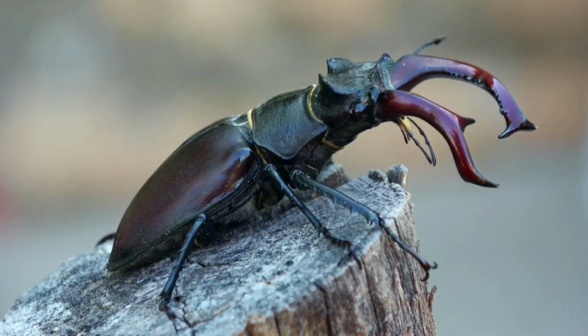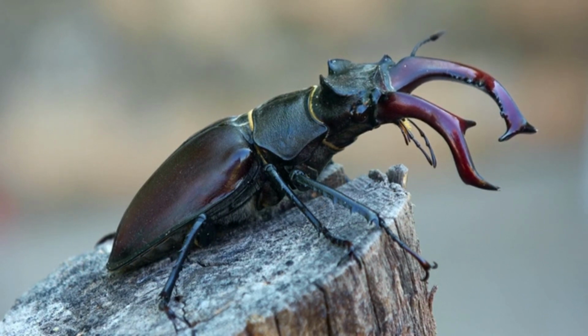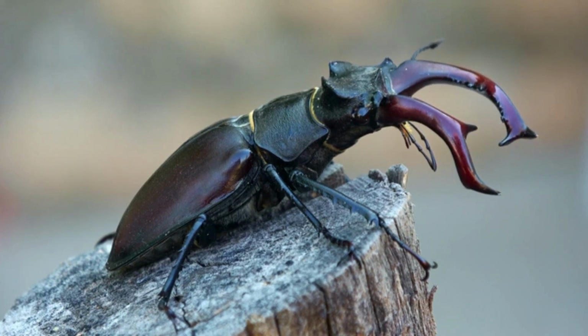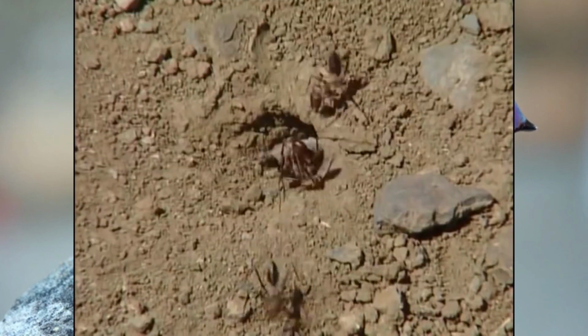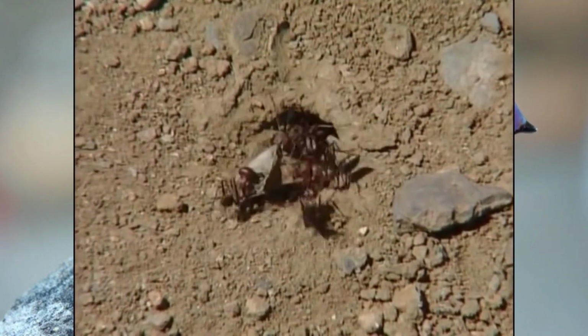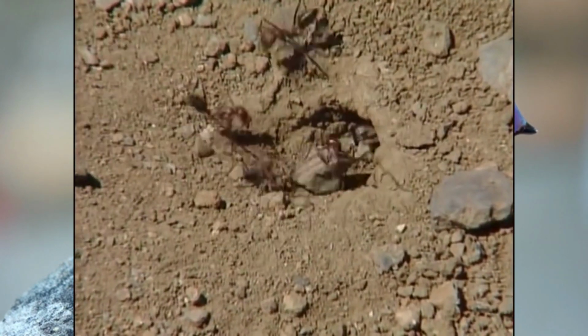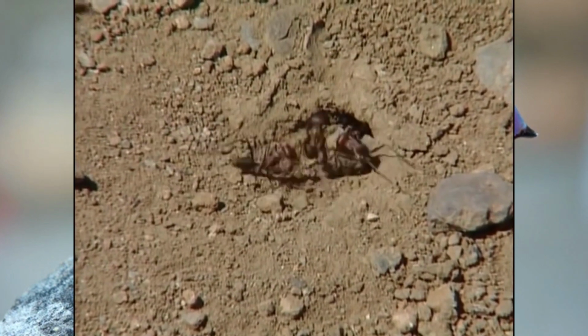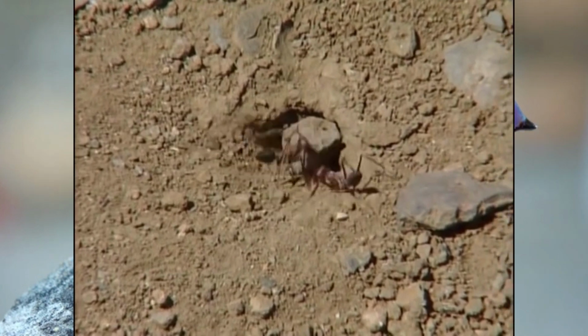One of the main differences between ants and beetles is their diet. Ants are omnivorous, meaning they eat both plants and animals. They can feed on seeds, fruits, nectar, honeydew, fungi, insects, worms, and even small vertebrates. Some ants are specialized in hunting or farming other insects, such as aphids or termites.